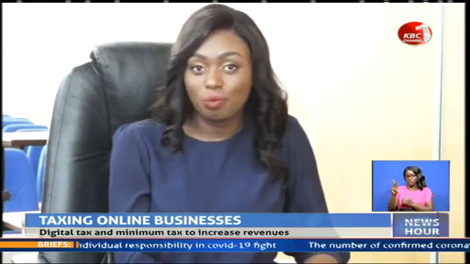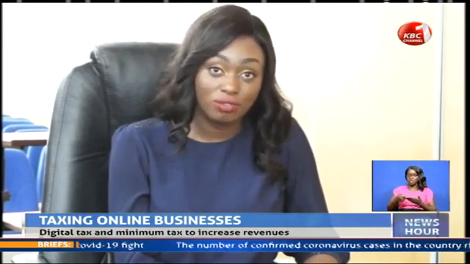The Finance Act of 2020 came into law, and this means that there are some new taxes that have been introduced. Some affect individuals, others affect companies. Today we want to speak to Charles Cheruiyot. He is the manager in charge of policy and tax advisory at the Kenya Revenue Authority, to just discuss what these taxes are, especially for the companies.